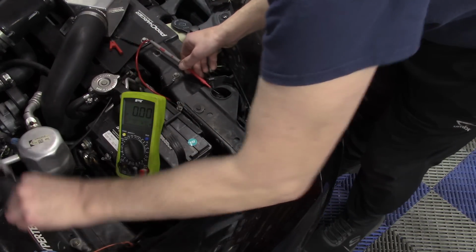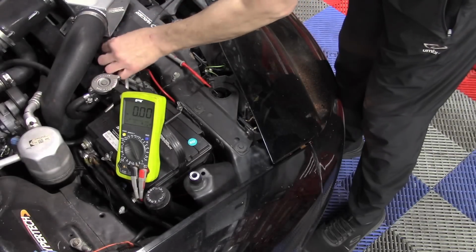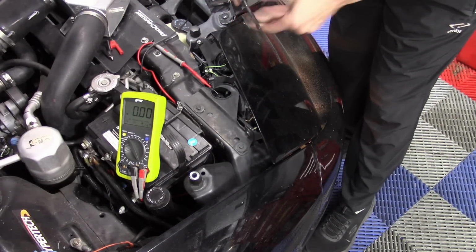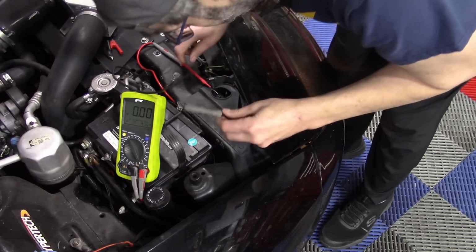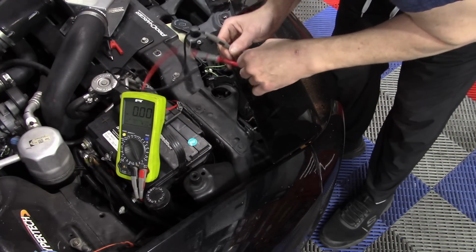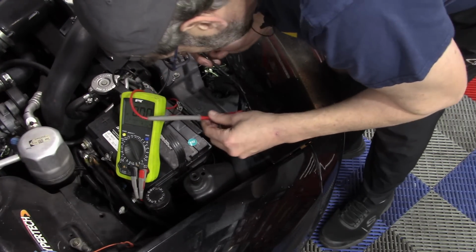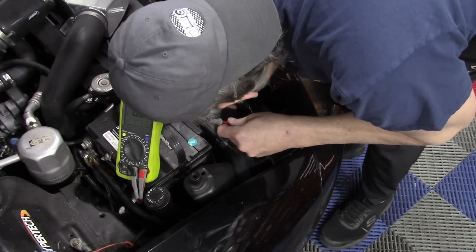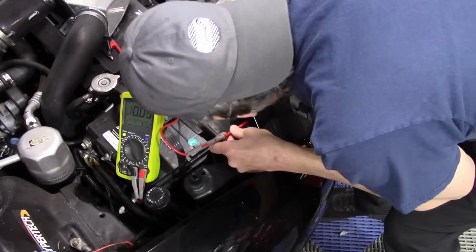Let's follow the instructions that we were given. We want to measure the voltage drop across our bulb. So what we're going to do is put our positive lead where we know the positive was, and the negative lead on our ground there.